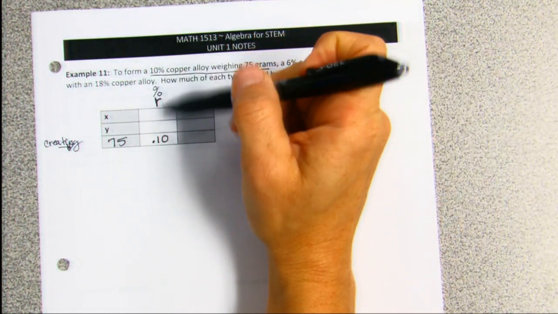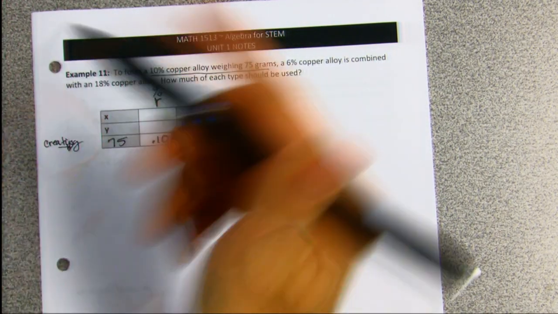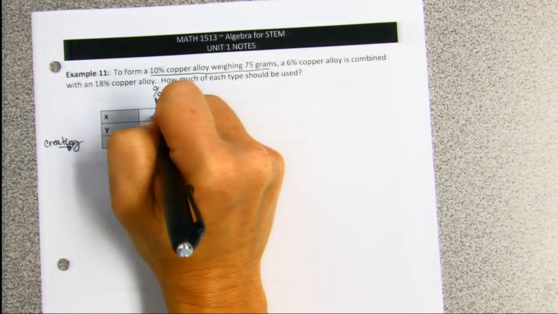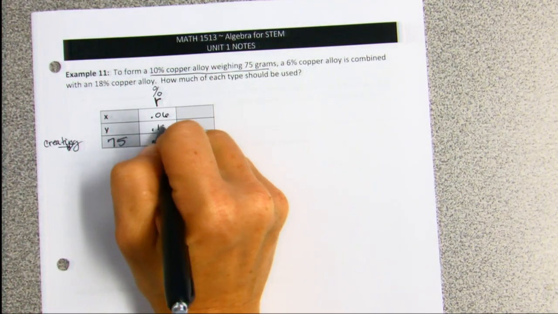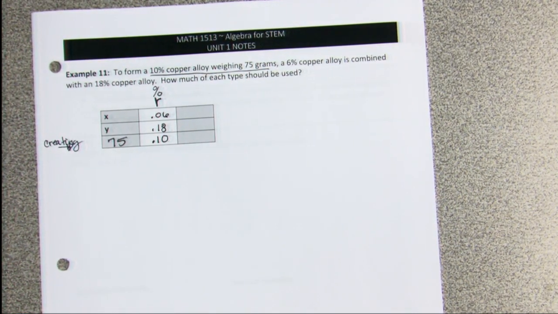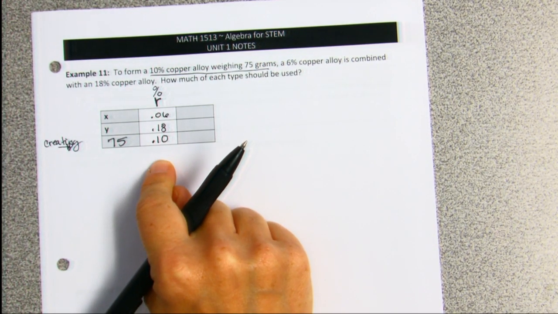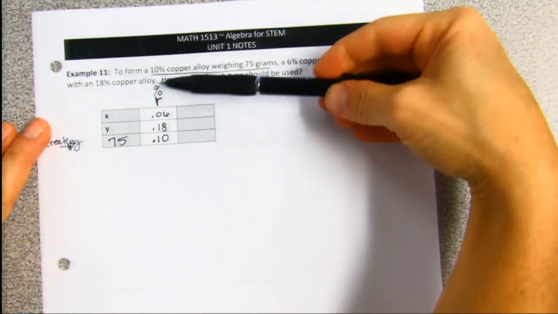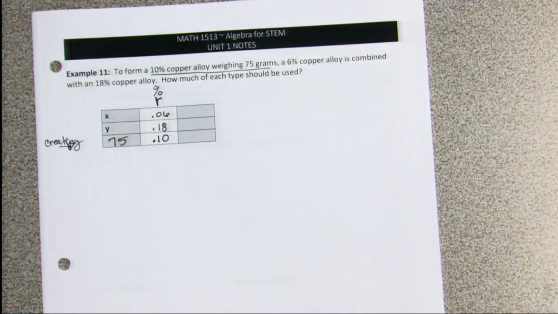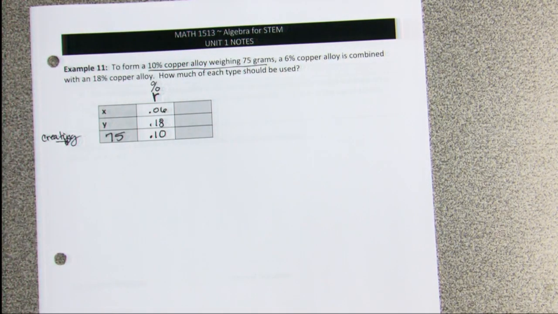It doesn't matter which one you give to X or Y, but since I'm doing it, I'm going to say my 6%, the one that I said first, is going to be my X. 18%, 0.18 is going to be my Y. So this one is a little bit different, so you do use that bottom middle box, since you're combining something to create something new that has a different percentage. So all your percentages will always be in the same row. So if you're ever wondering how do I know to put 10% there and not there? Because these are all percentages. That might be a good memory device.